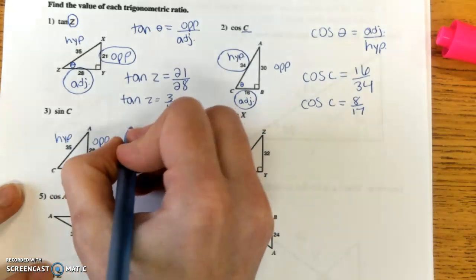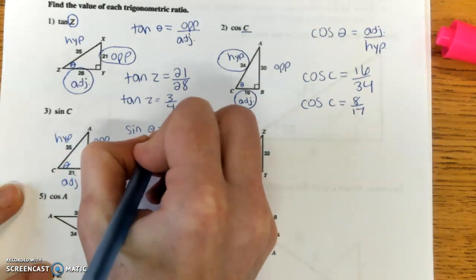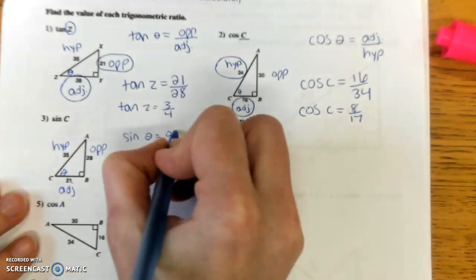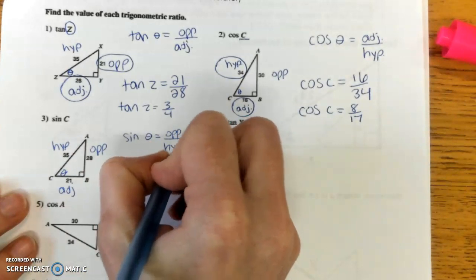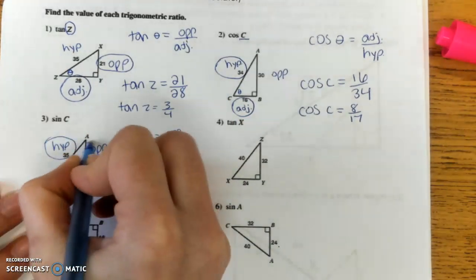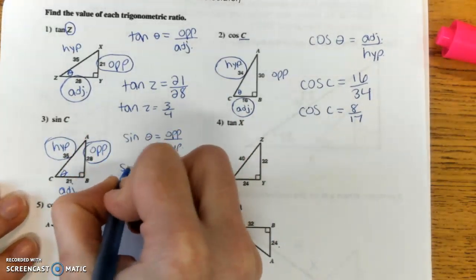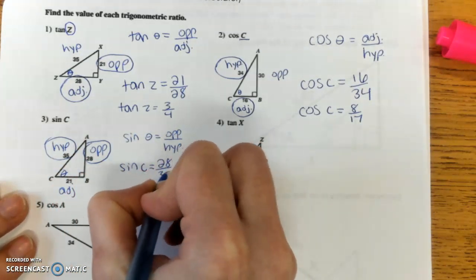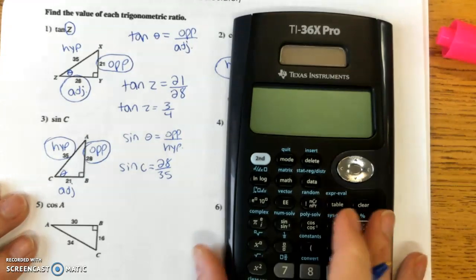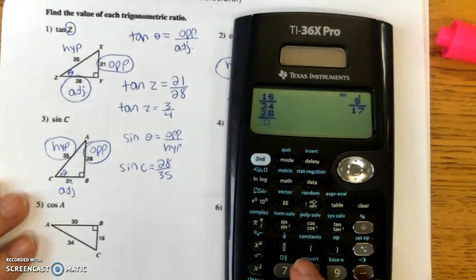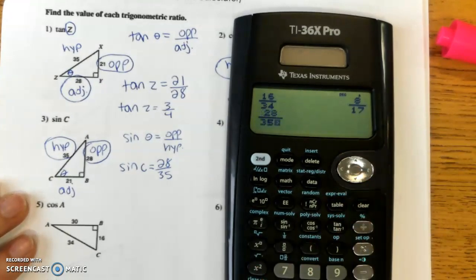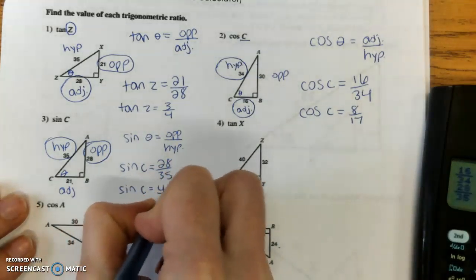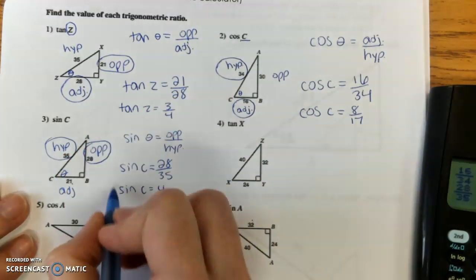All right, if I'm using sine, I know that sine of theta is going to be opposite over hypotenuse. So I'm going to circle the two sides I need. So I know sine of C is 28 over 35. Four over 5. All right.